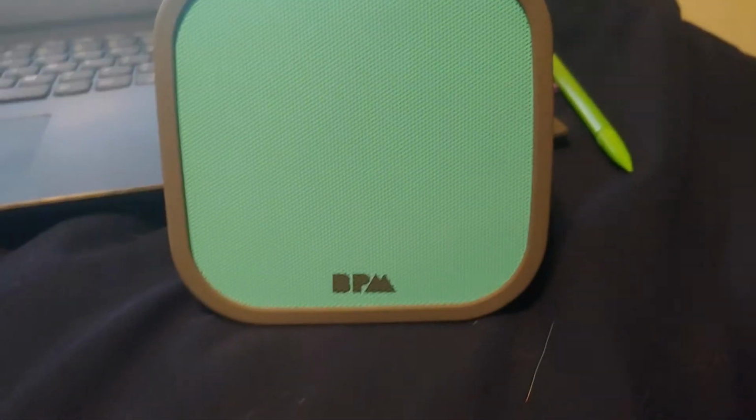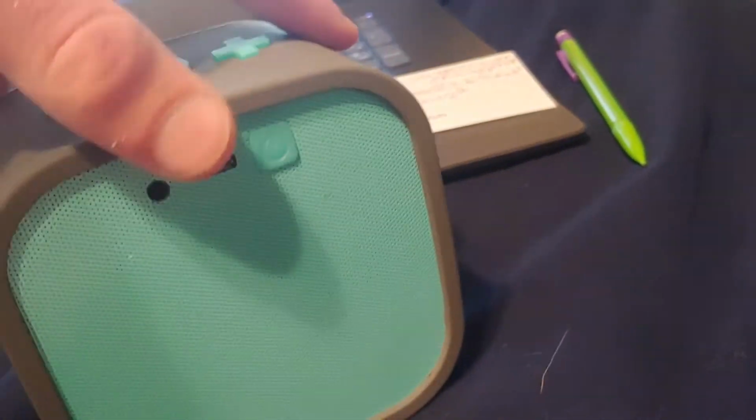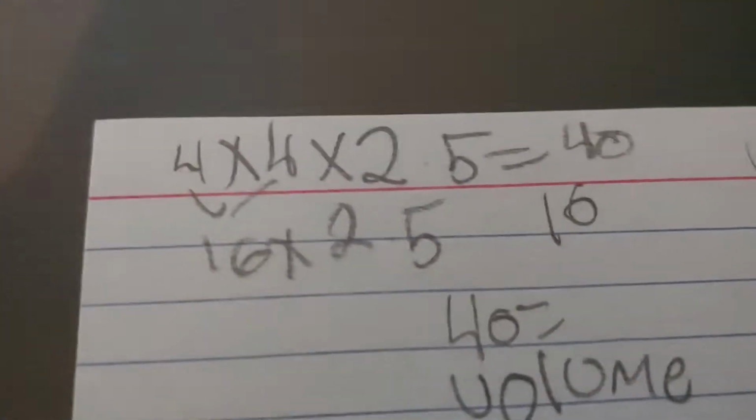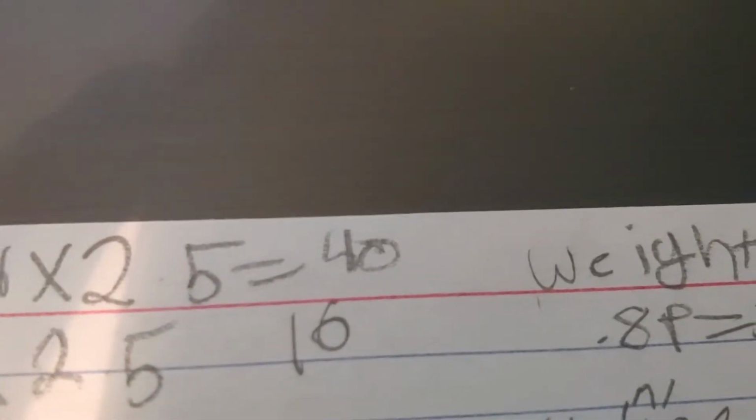And then the object that I found the volume, density, and the mass for is this Bluetooth speaker. I did keep the rubber guard on it when I did the dimensions. And here's my work. It is 4 inches by 4 inches by 2.5, which equals out to 40. And then once I found the volume, I had to find the mass.